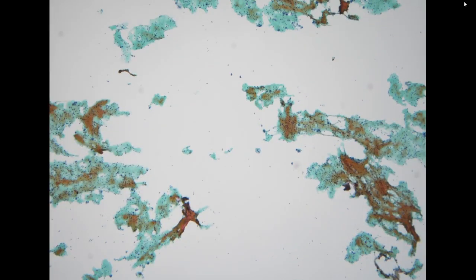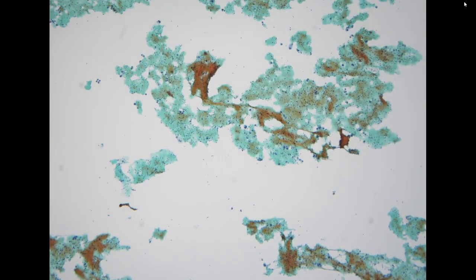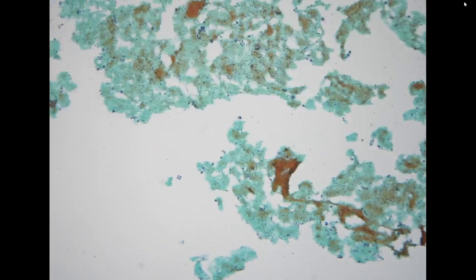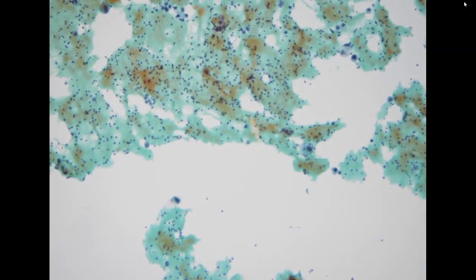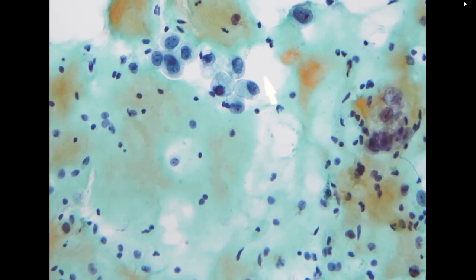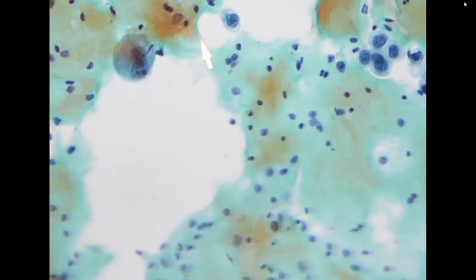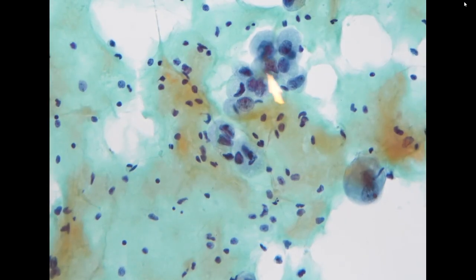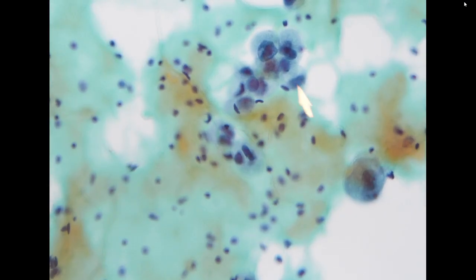Again, this is a recurrent tumor, adenocarcinoma of primary lung. Again, you can see more proteinaceous material in the background. But there are still positive cells admixed with this proteinaceous material, and this is also high-grade adenocarcinoma. So this is positive for recurrence.